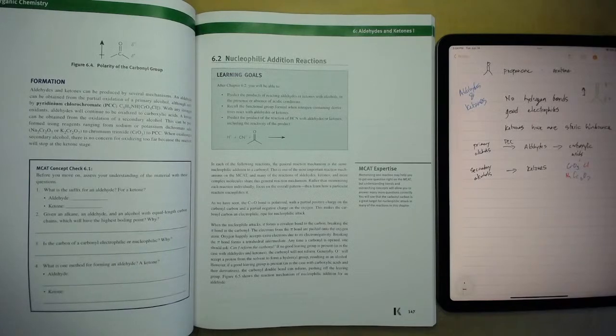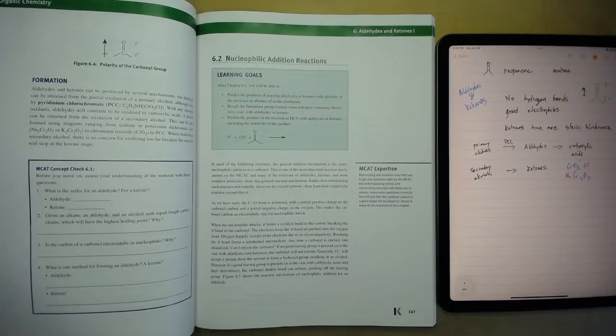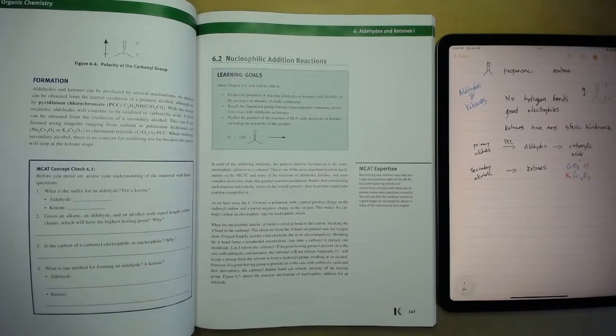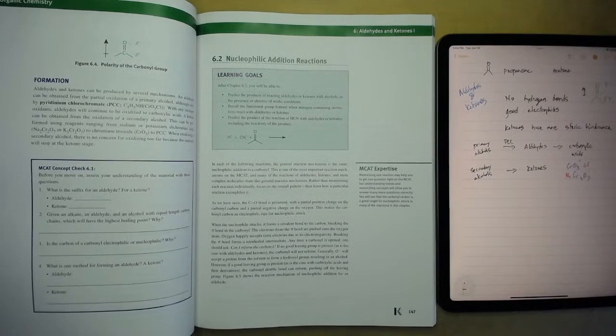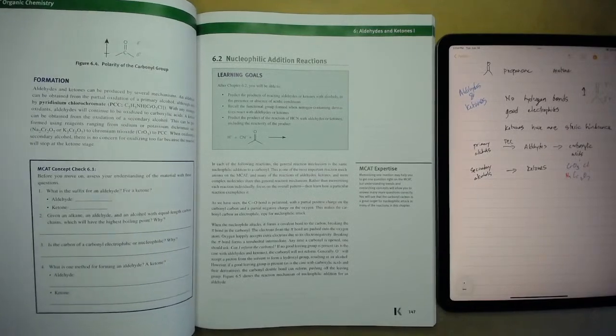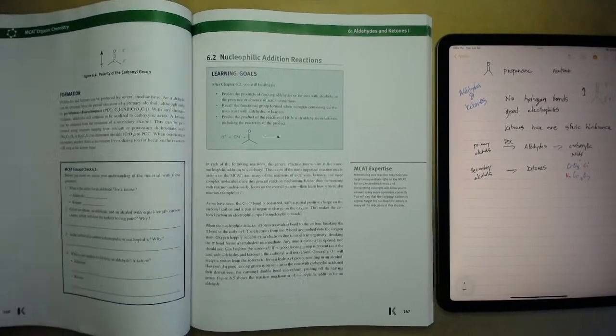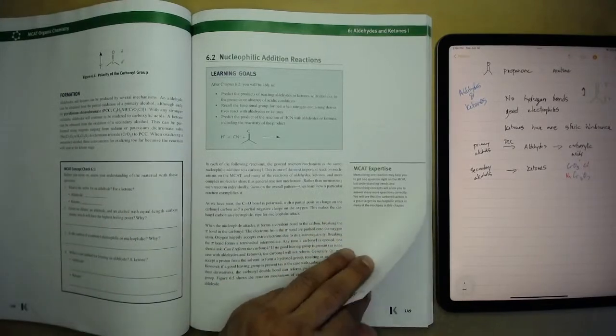What is one method for forming an aldehyde and a ketone? Aldehydes can be oxidized from primary alcohols using PCC. Ketones can be oxidized from secondary alcohols using pretty much any oxidizing agent.